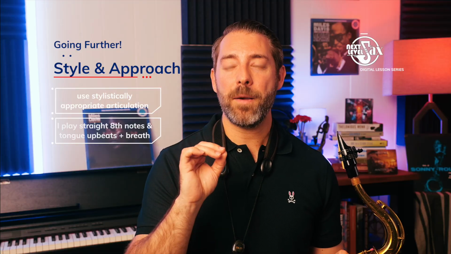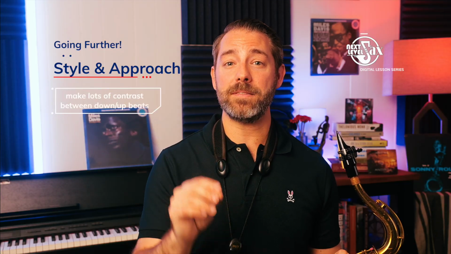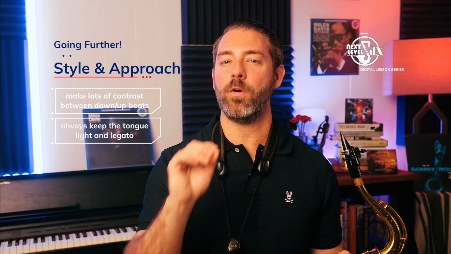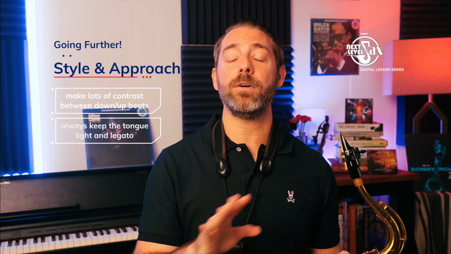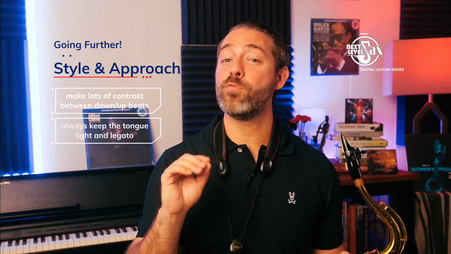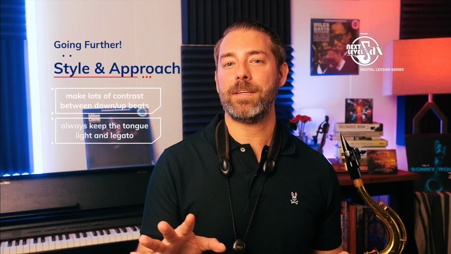I find that the best way to really create a deep swing is to create more contrast between our downbeats and our upbeats. And of course, our upbeats are going to be the ones that we're accenting more. Not that we want to use a harsher tongue or more tongue. I keep the tongue legato no matter what, and I keep the fingers straight. If you want to learn more about that and really go in depth, check out my articulation video.